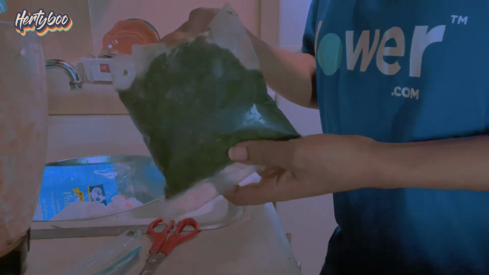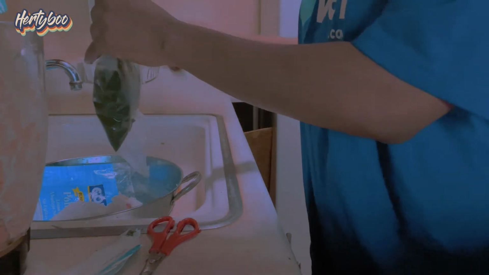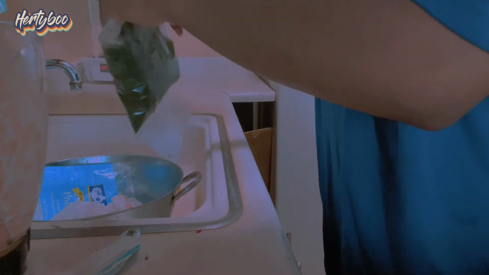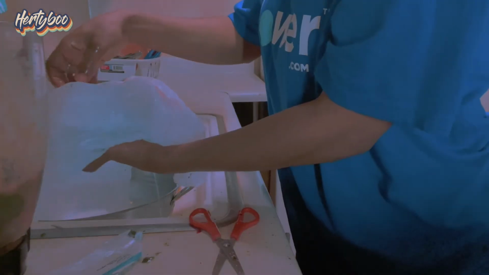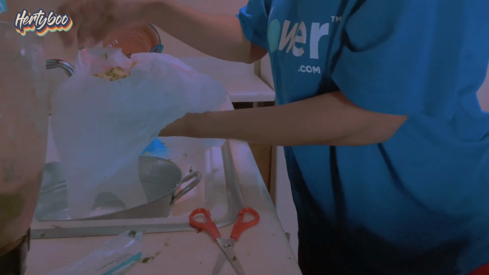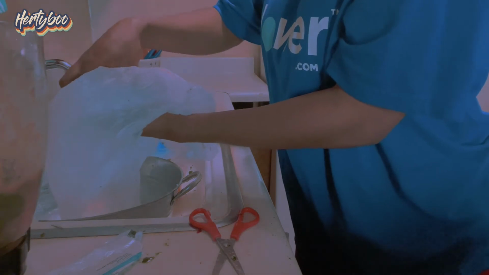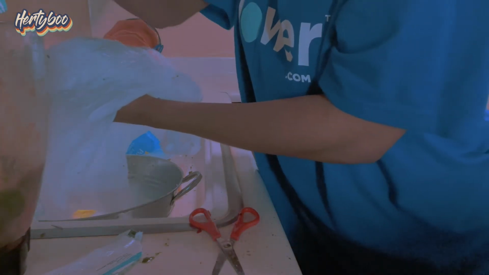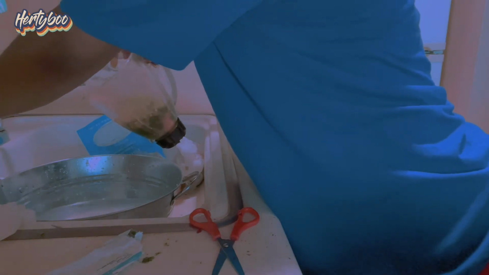This is how it looks. It looks fresh though. So I'll go in with my okra. I already have it chopped and kept in the freezer. So I'll just fetch some and then add a little bit of water.